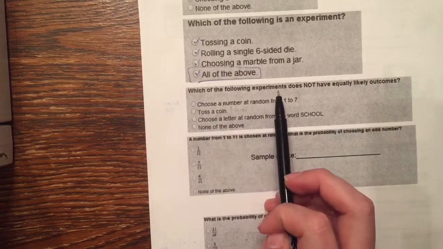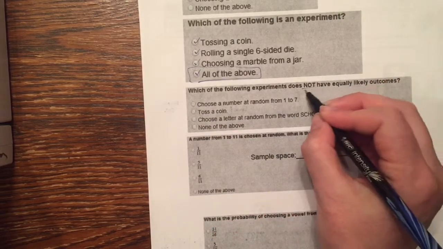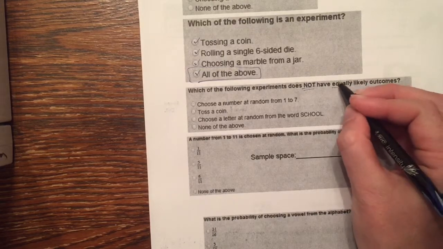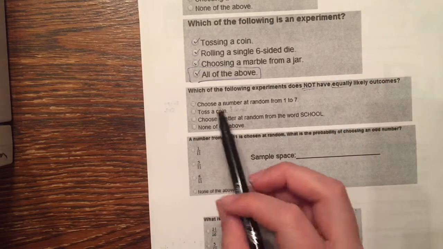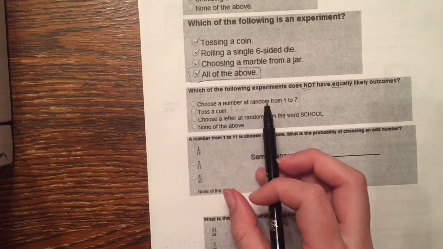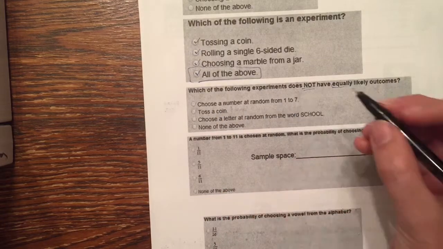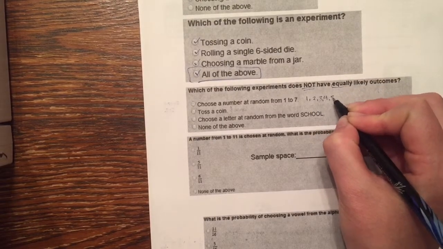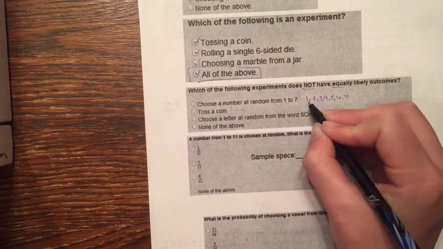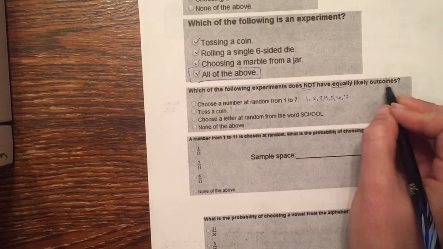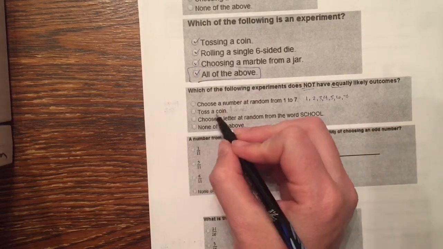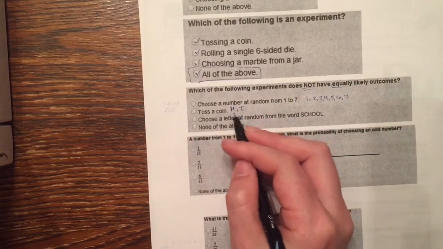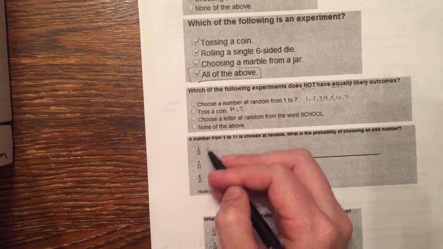Which of the following experiments does not have equally likely outcomes? So we're looking for one that's not equally likely. Choosing a number at random from 1 to 7. So if I was picking a number, 1, 2, 3, 4, 5, 6, 7, all of those have equal probability of being picked. Tossing a coin, heads or tails. Those are the only options. They're equally likely.